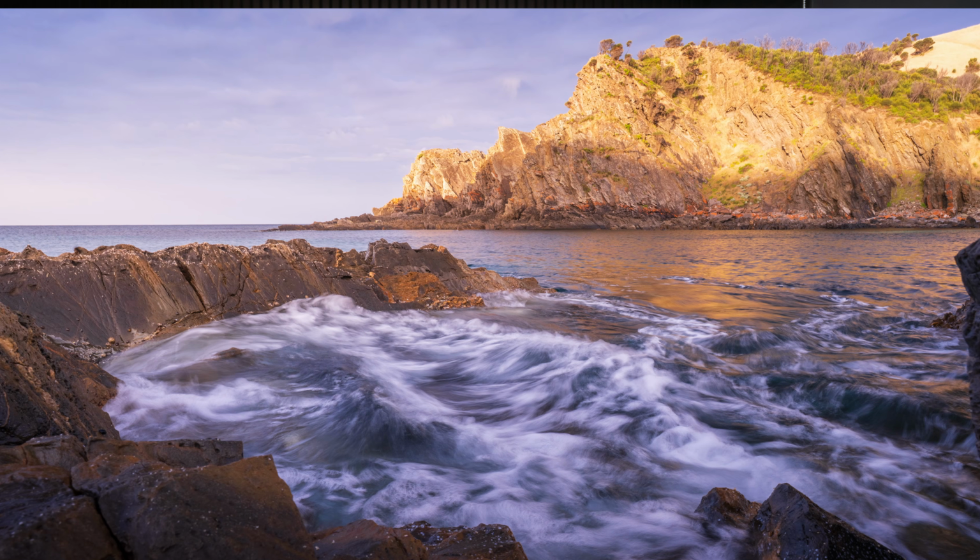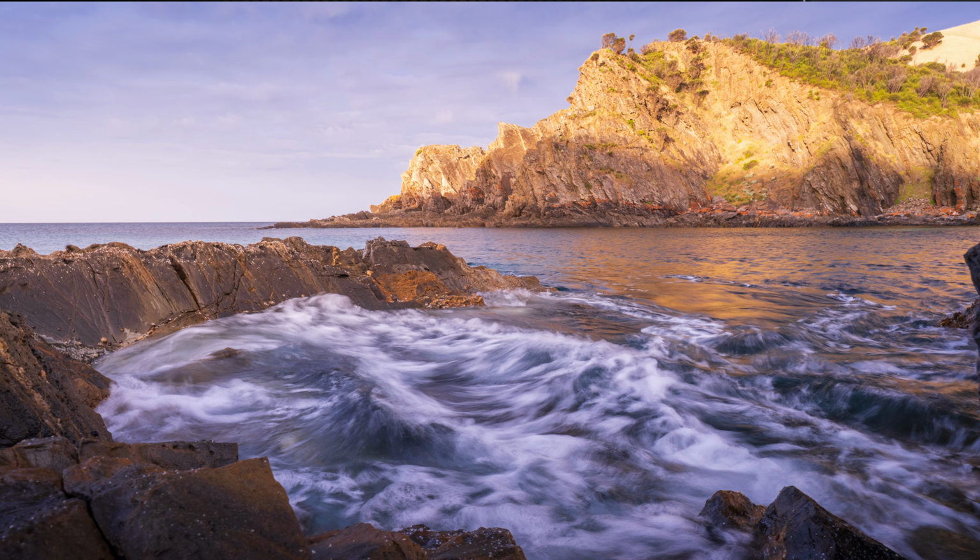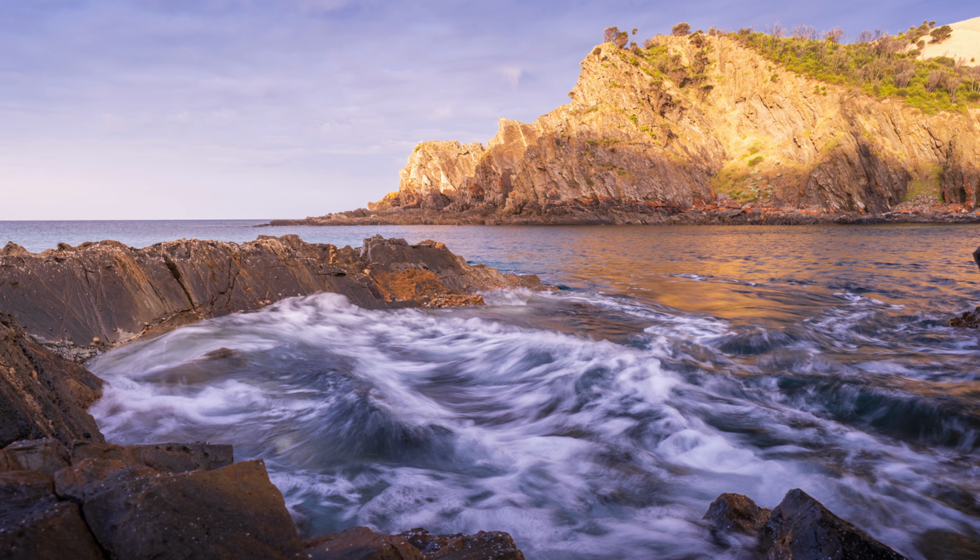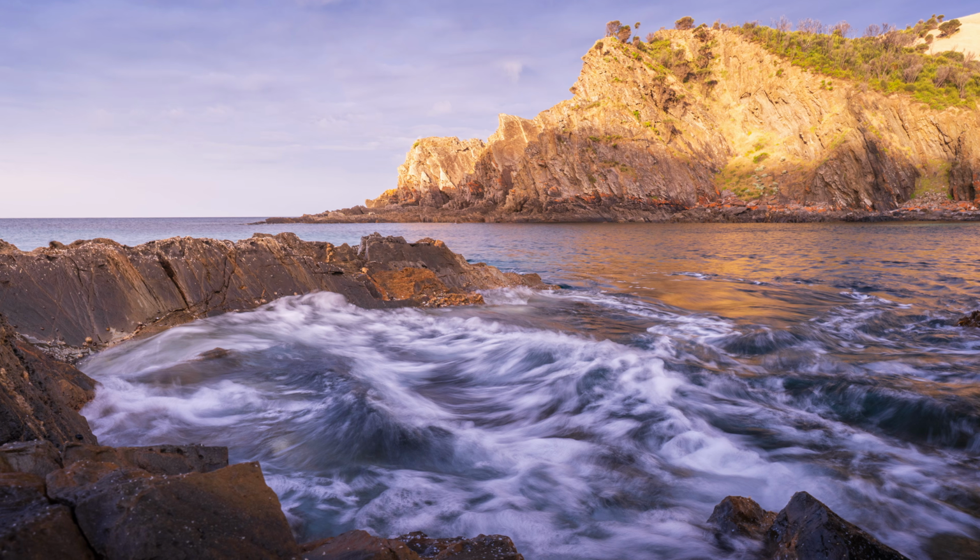For landscapes, shutter becomes a creative instrument. If I want to show the movement of water, I'll slow it down deliberately. The shutter isn't managing light, it's making an artistic choice about time.